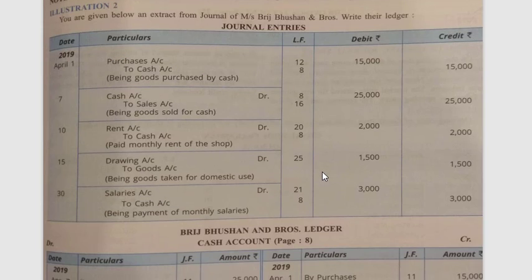So purchase account and cash account. Second entry is cash account is debited with sales account. That means we have sold goods for cash. Third, rent account is debited with cash account. That means we have paid the monthly rent. Drawing account is debited with goods account, so we have withdrawn some goods from our company for our personal use. And the last entry is salaries are paid. So salary account is debited to the cash account. So salary is paid and cash has gone out. Okay. So these are the entries and we have to prepare the ledger.